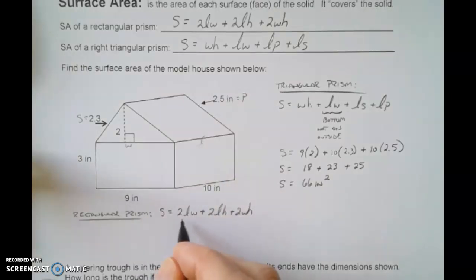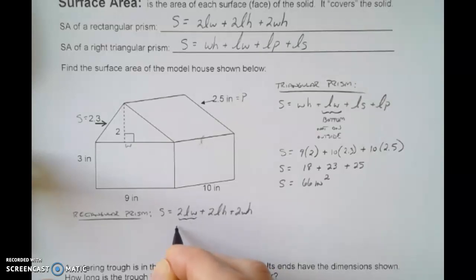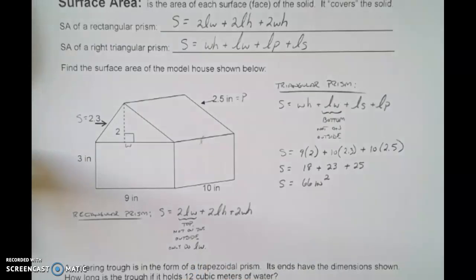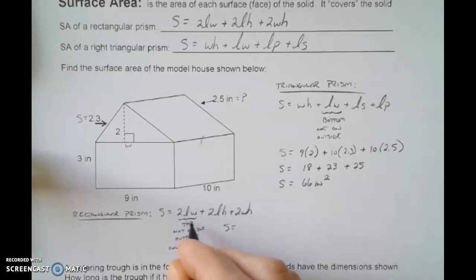So one of these is the top. So right here, 1 is the top. The top is not on the outside. So instead of having 2 length times width, we're only going to have one of them. Only do length times the width in order to get us here. So instead of having 2 length widths, I'm only going to have one. So S equals length times width, only one of them.